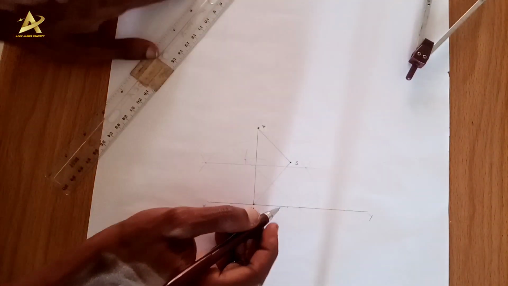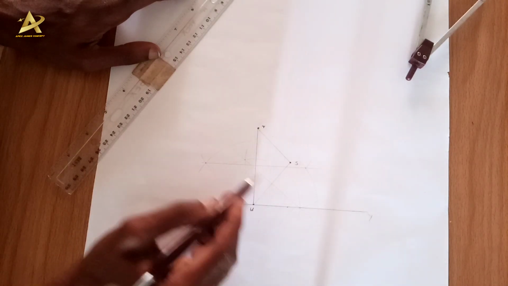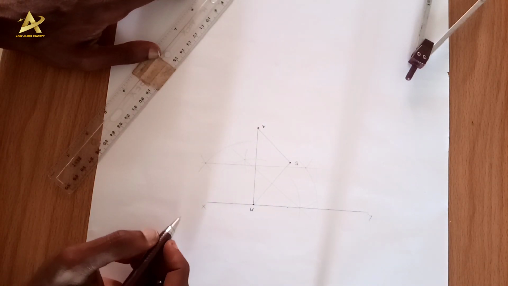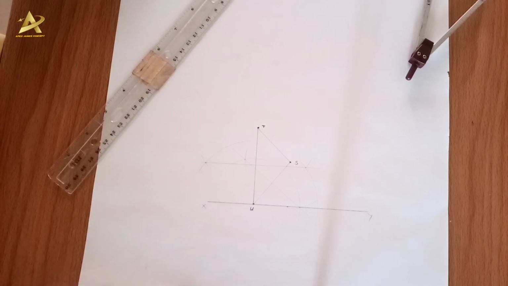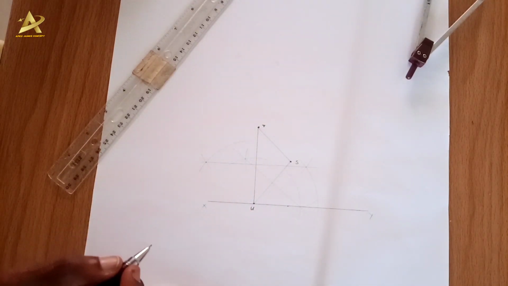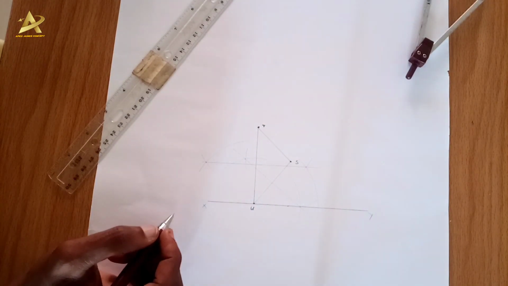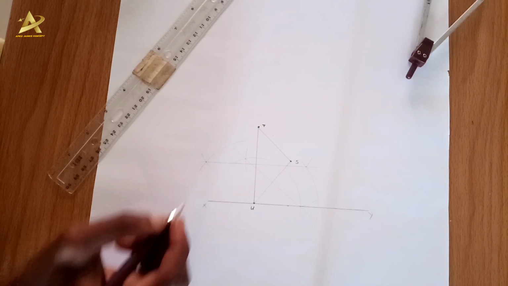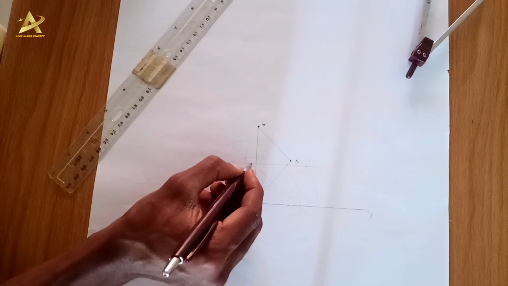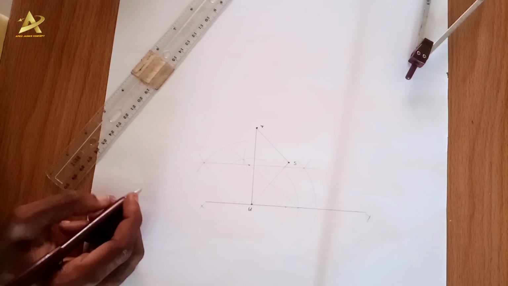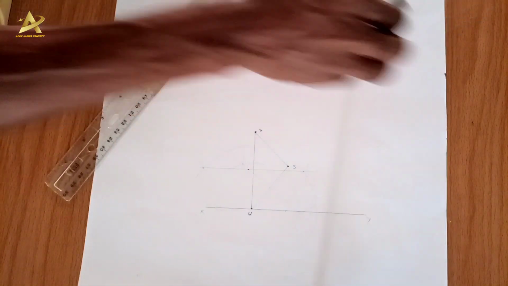Now the line I just drew is called a bisector. You can see the two bisectors here. These two bisectors intersect at a particular point. That point where they intersect is called O. Always name that point O, which is the center of the required circle.